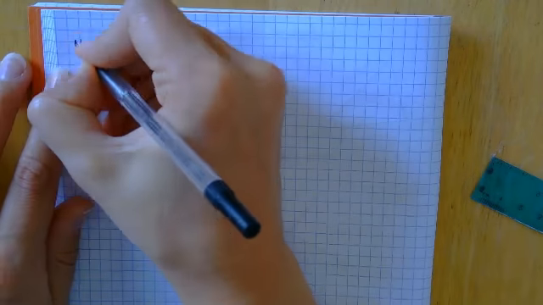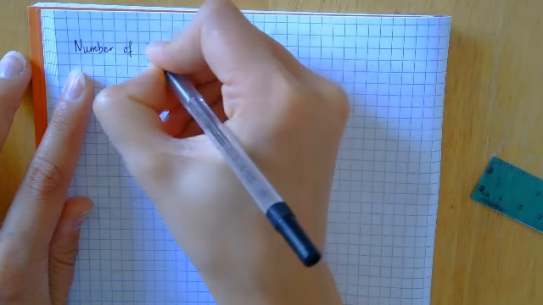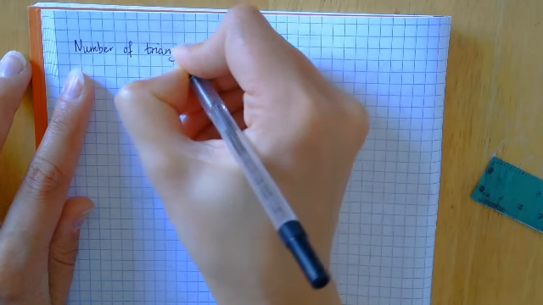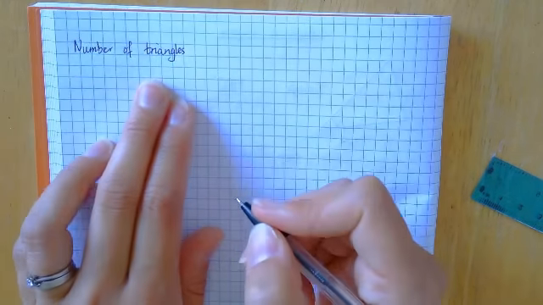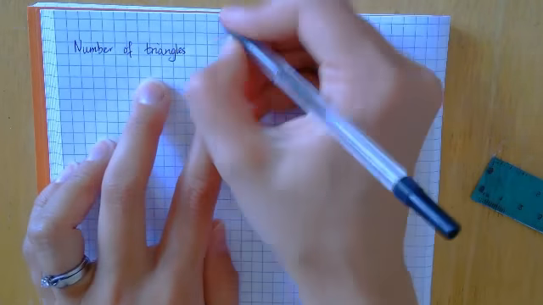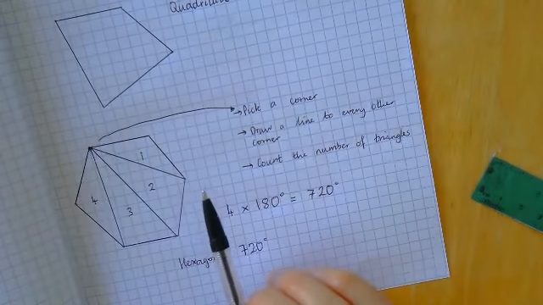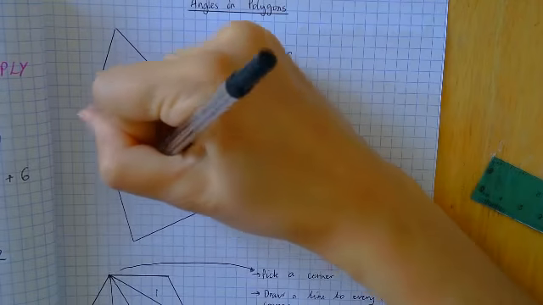So, ideally, we would know how many triangles there are without having to draw them all. So, we need to work out the number of triangles. Now, there's going to be a very nice way of doing this. Can you remember when we had a 6-sided shape, there were 4 triangles?